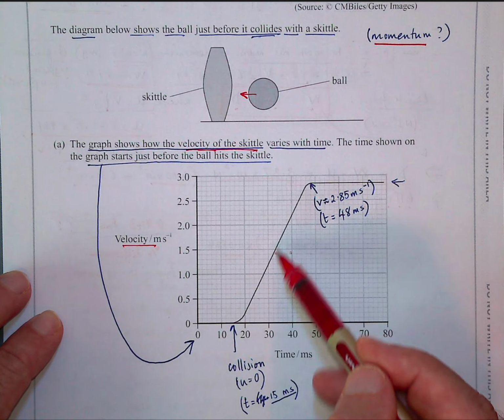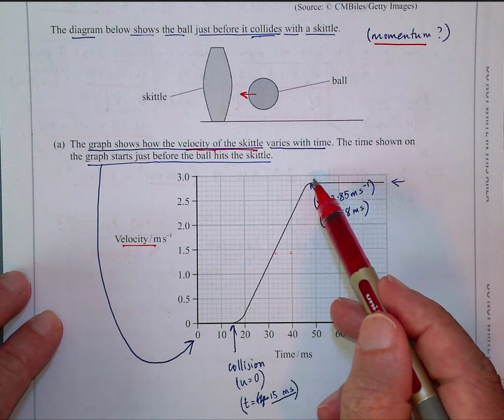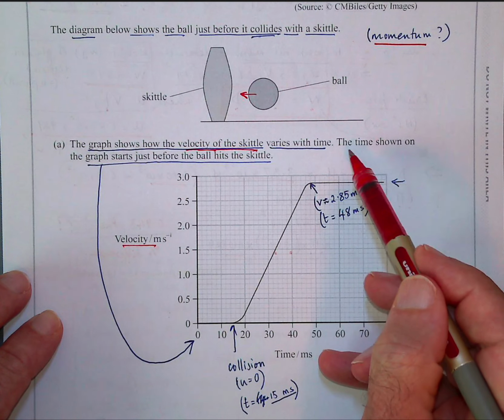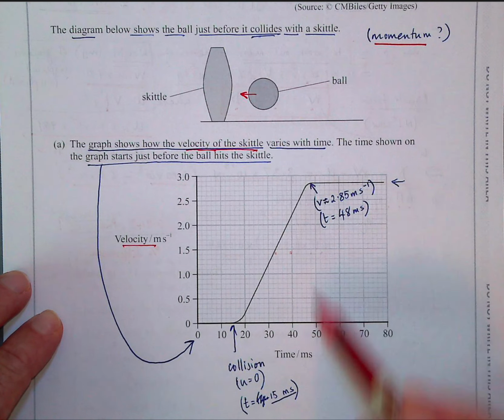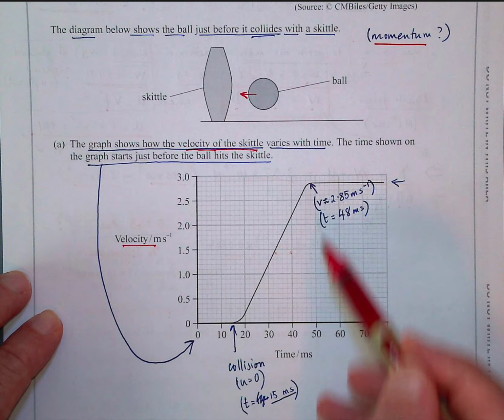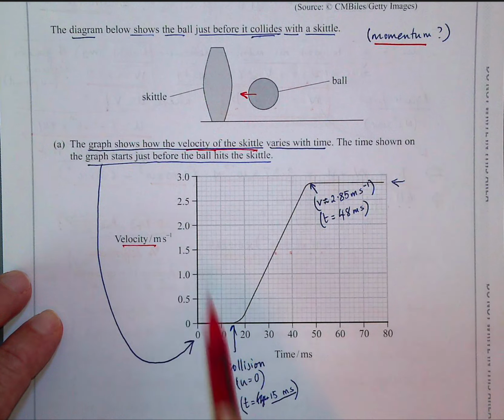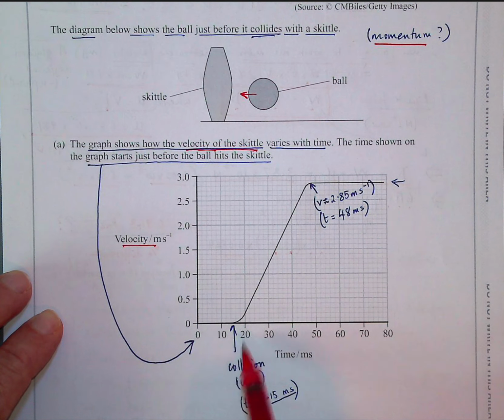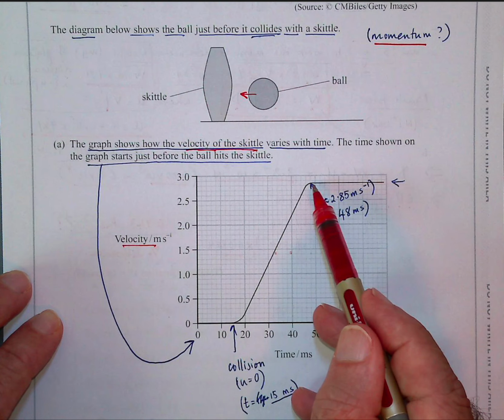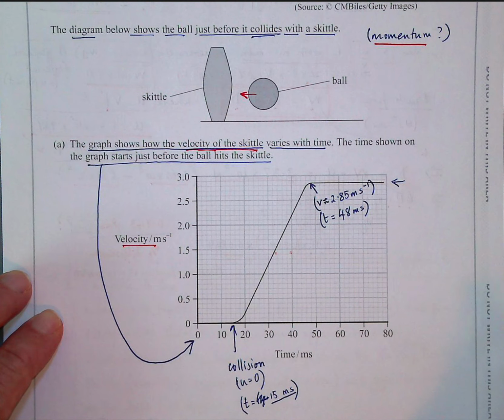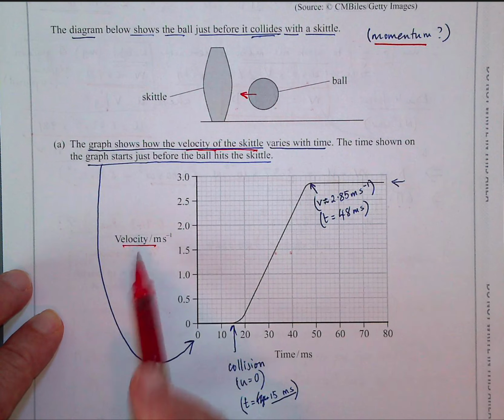So this must be when they have made contact. They must be making some kind of contact at this point. So you can work out how much time it took for the collision. The time shown on the graph starts just before the ball hits the skittle. So this is just before, this is the collision, this is when they stop interacting. Okay, so this gives us time and velocity.